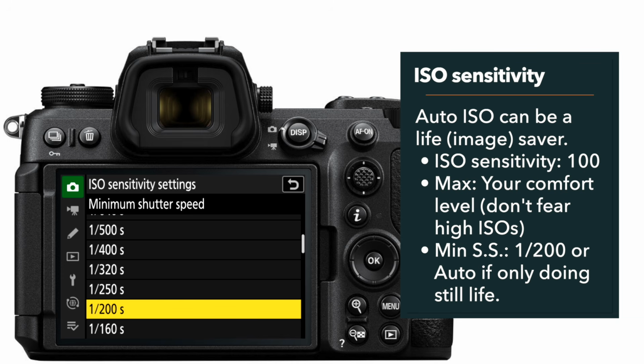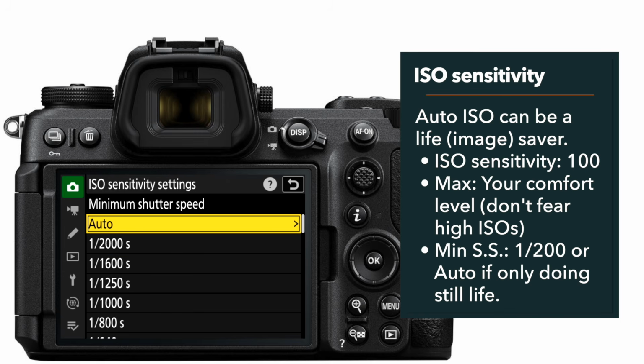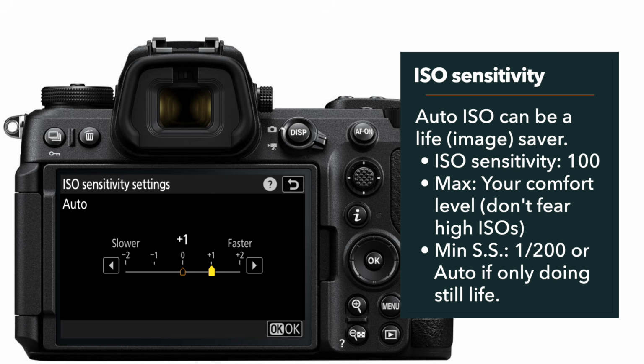If you're only photographing still life, like landscapes or architectural photography, you can get away with slower shutter speeds. So here, instead, you might want to set auto, which is going to base your shutter speed on the lens focal length. Set it to auto if you have a stabilized lens or camera body, or auto +1 if you don't have that kind of stabilization.